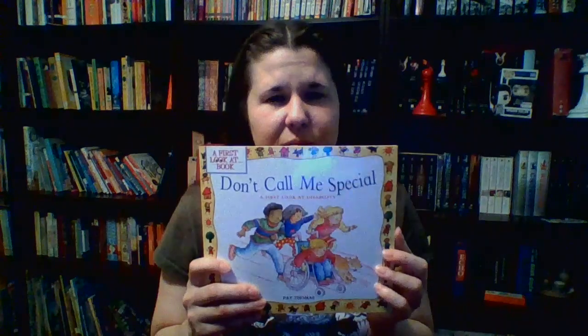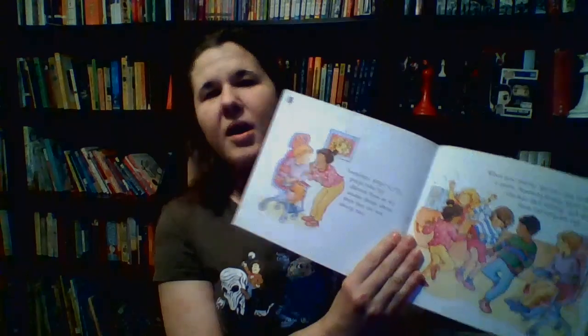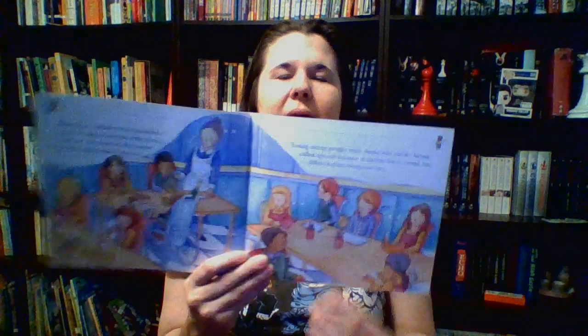Another one. This is a little bit more of an intentionally educational book. Don't Call Me Special, and it's about all different kinds of disabilities, and it explains what they are. It explains the ways that certain disabilities need to be accommodated. It has different ones, like physical ones, mental ones, social ones, but again, it's very positive. It says, with a little extra help, children with disabilities can learn and grow and do things they want to, just like everybody else, right? So it's kind of an educational book. There's lots of books like that, but I just got that one as an example.